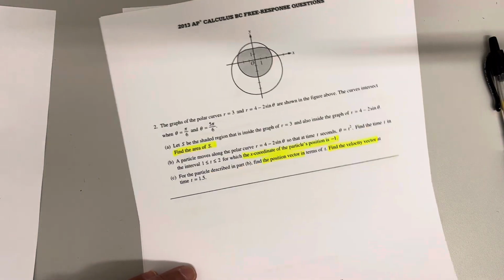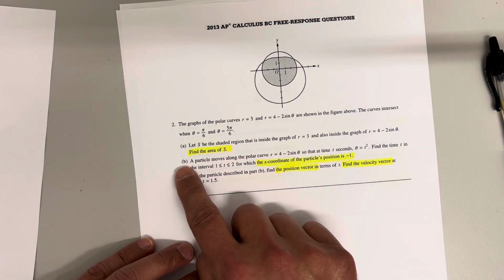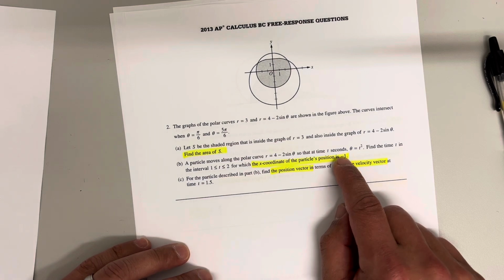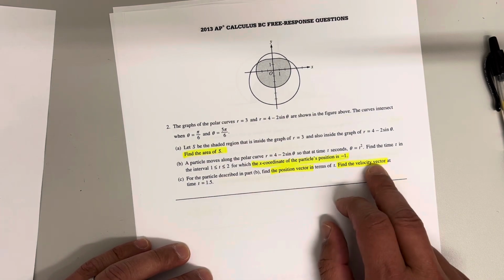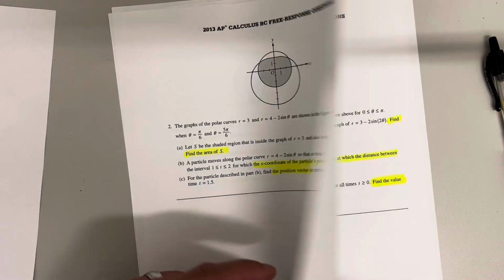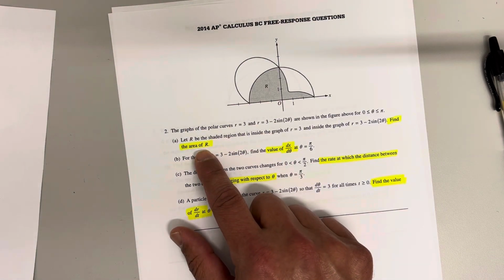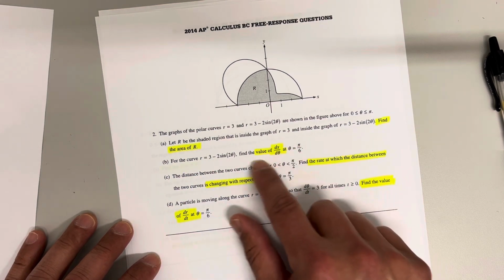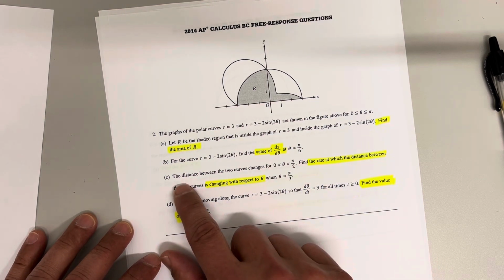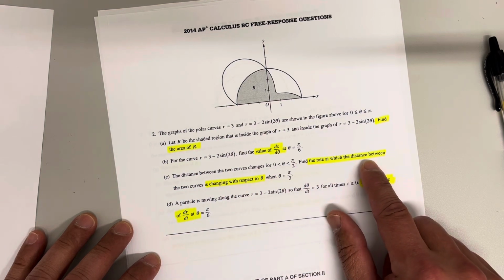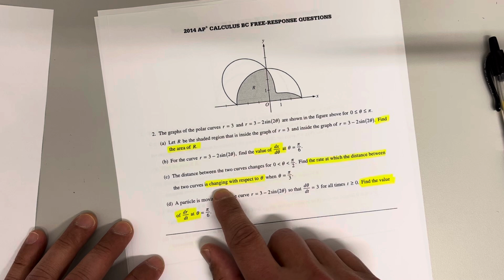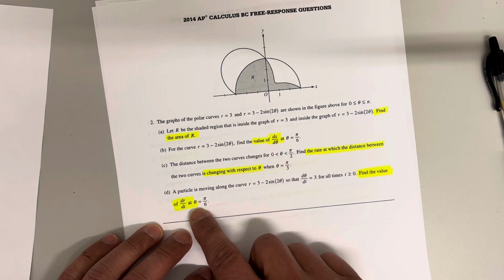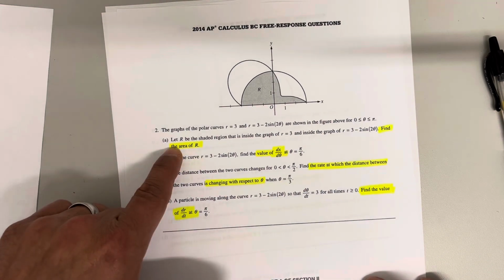In 2013, it says find the area. Letter B says find the coordinate of the particle's position. Part C, find the position vector, find the velocity vector. And then 2014, question 1, find the area. Question 2, find a rate of change, dx d theta. Then find the rate at which the distance between the two curves is changing with respect to theta. And then part D, find the value of dr dt. So all rate of change. Interesting. But look, part 1 is what? Area.